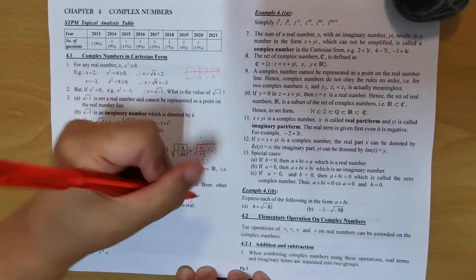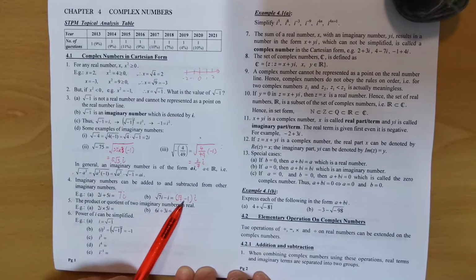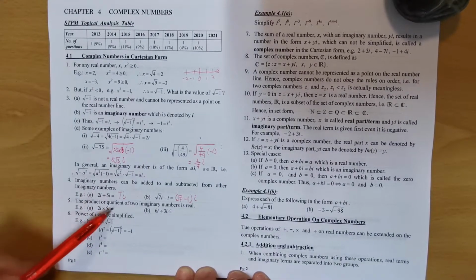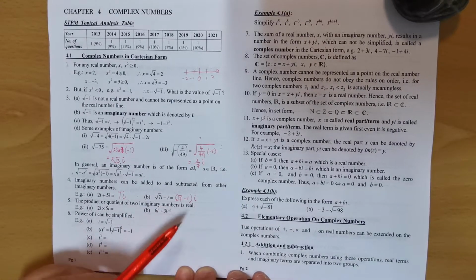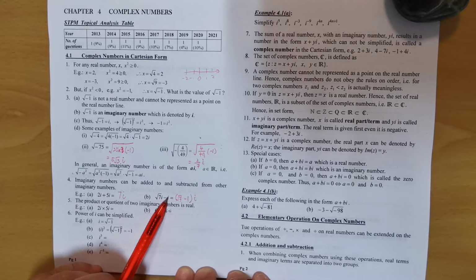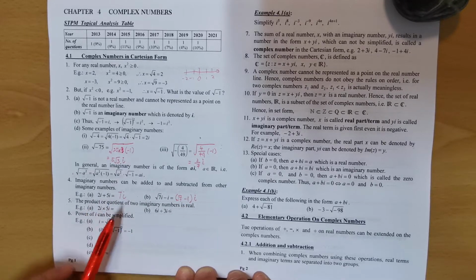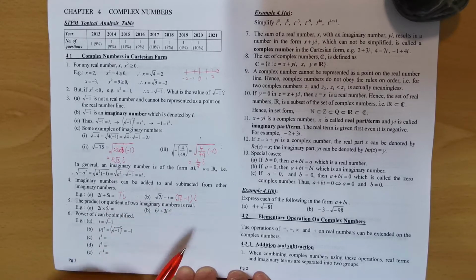Square root 7 minus 1, then we put the I outside. So this is how we write it in the simpler form. Okay? Number 5, the product or quotient of two imaginary numbers is real. Means that if we add or subtract two imaginary numbers, the answer is still an imaginary number. But if we multiply or divide two imaginary numbers, then the answer becomes a real number.